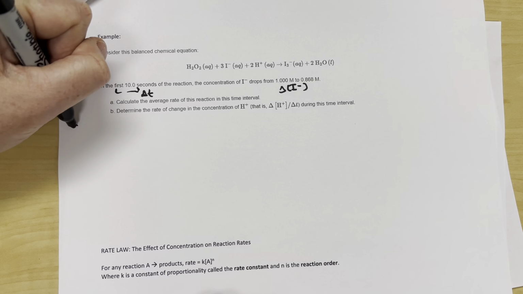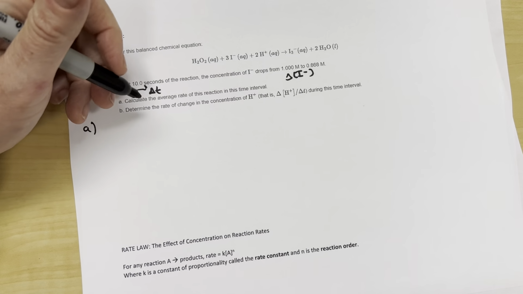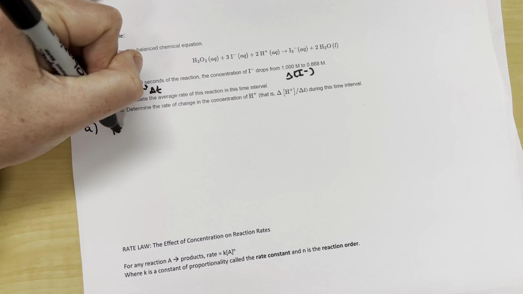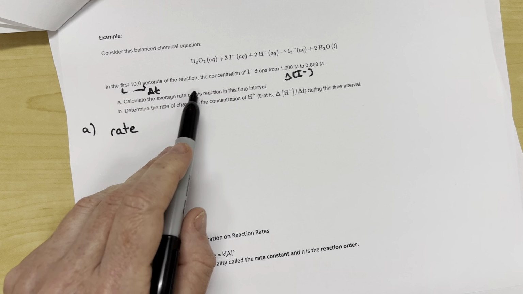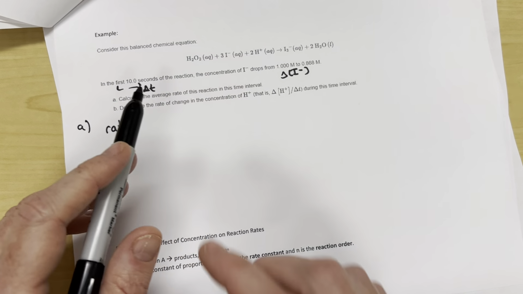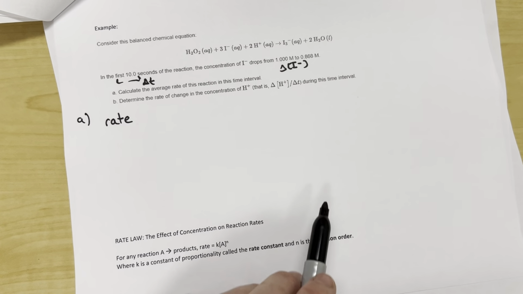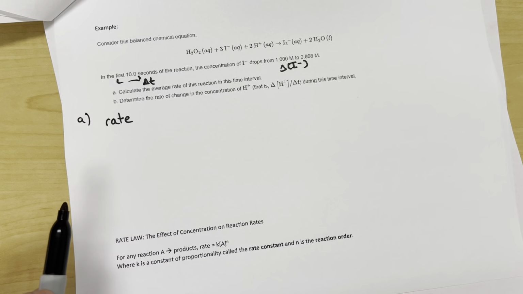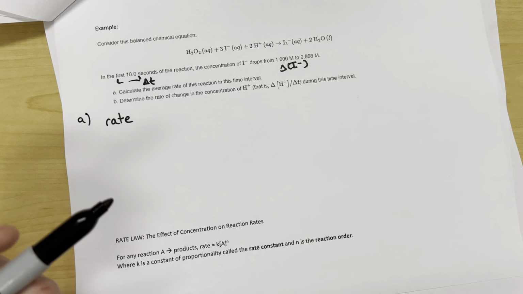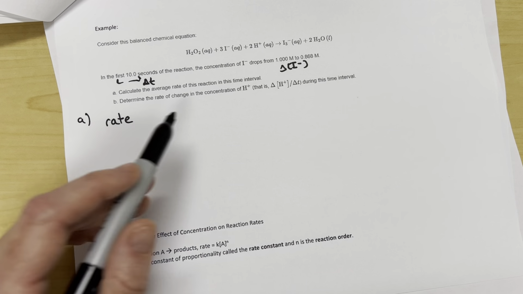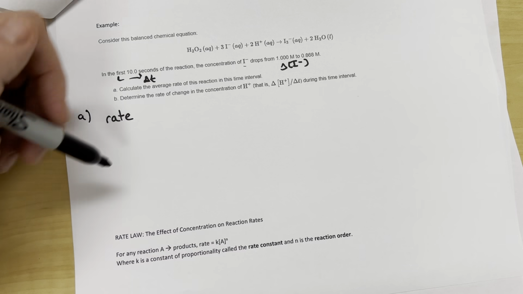Well, for A here, it wants to know the rate of this reaction. We could have used any of these: H2O2, H+, the I3 negative, or the water, but really we couldn't use the water. You can use these aqueous things. But because it tells us the I- concentration, I'm going to assume that we're talking about this I- right here.